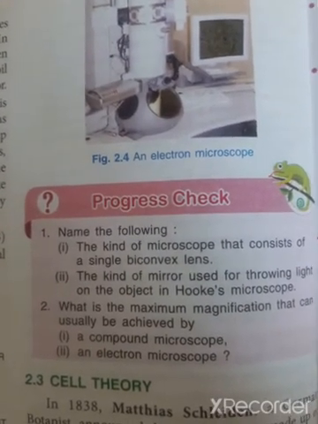Next, a progress check is given. This you have to finish in the book only.